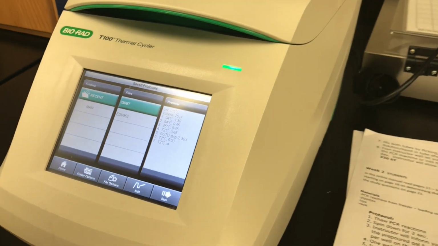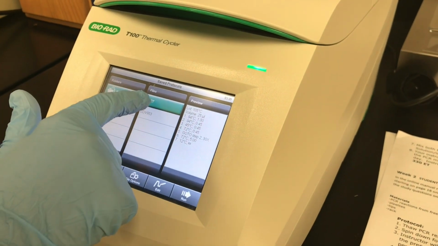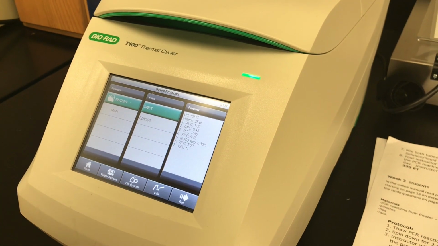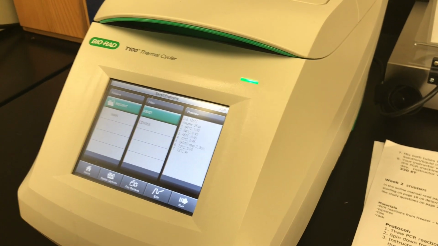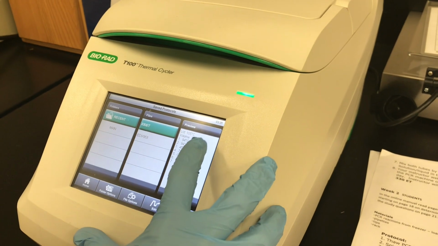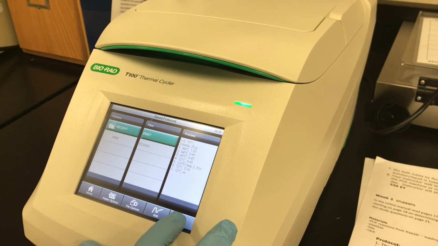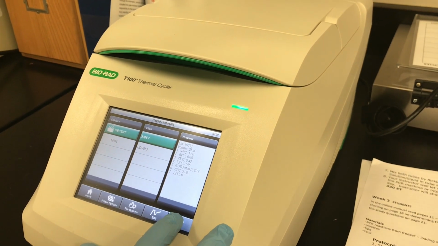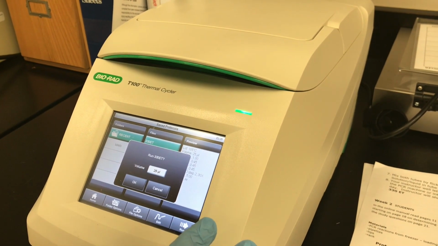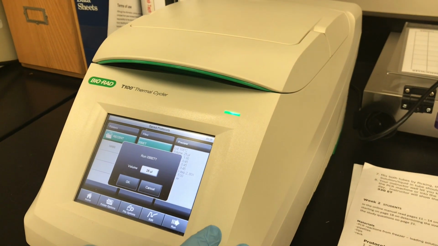And it's pretty nifty. Program's already in there. Looks like we got a preview. And I think we just want to press run.